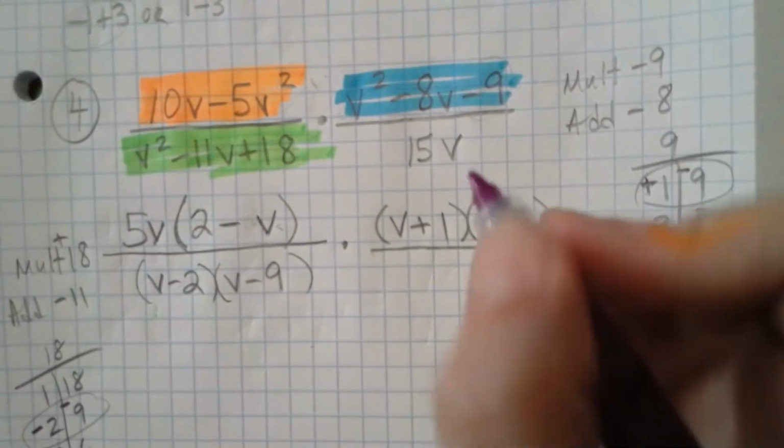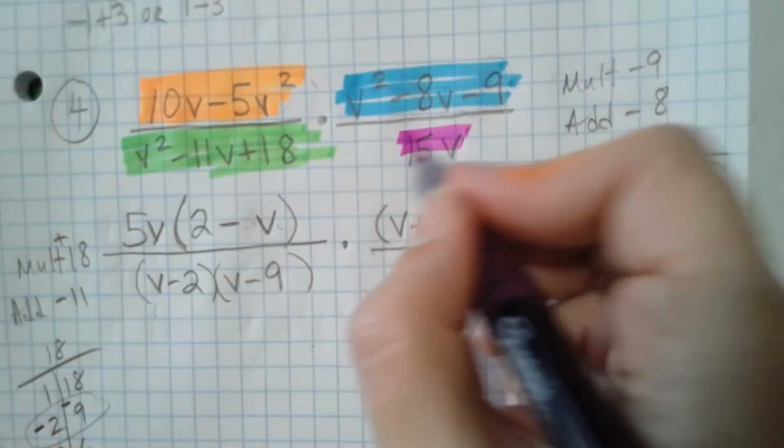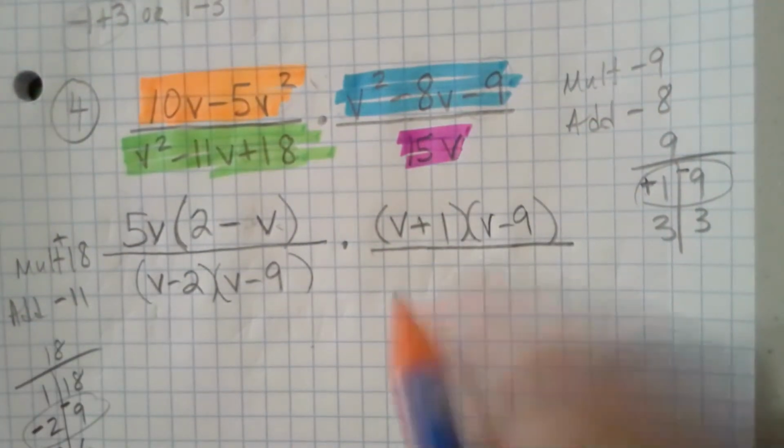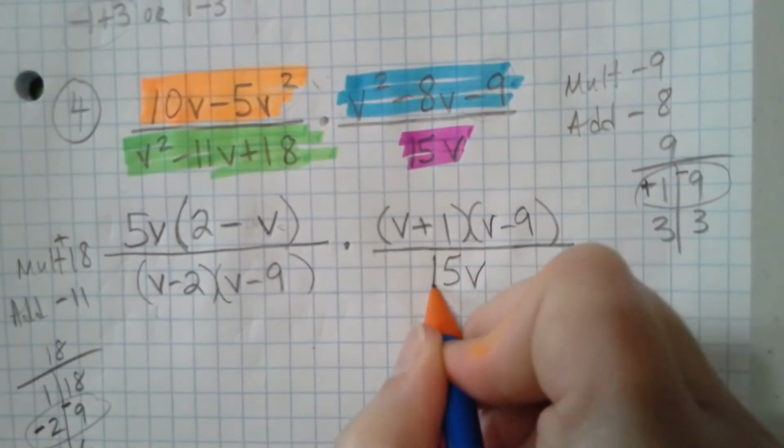And the last one down here is just a monomial. It doesn't have a plus or a minus, so we can't factor that at all. That's just going to stay as it is.